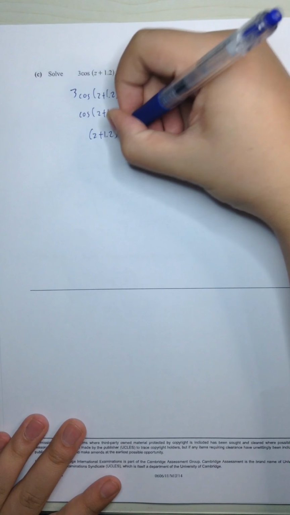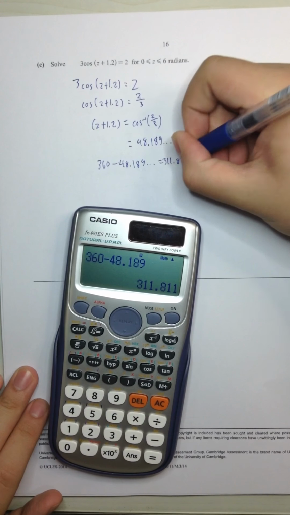There are 2 values also, so it's 360 minus 48.189, which is equal to 311.811.